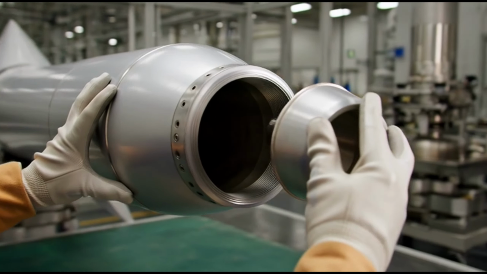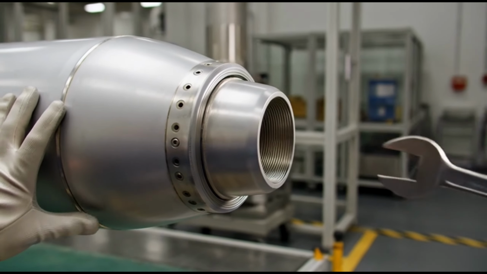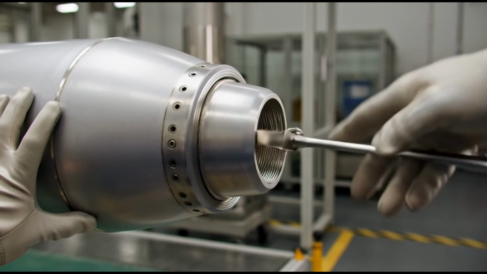Align the nose cone with the rocket body. Slide it on until it seats firmly. Secure the connection with the assembly tool.